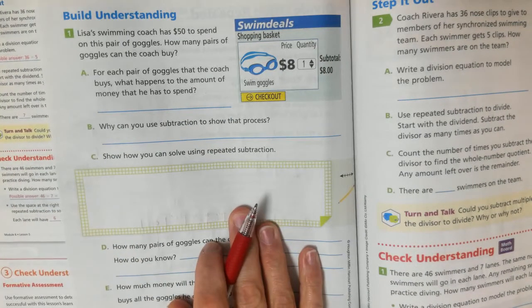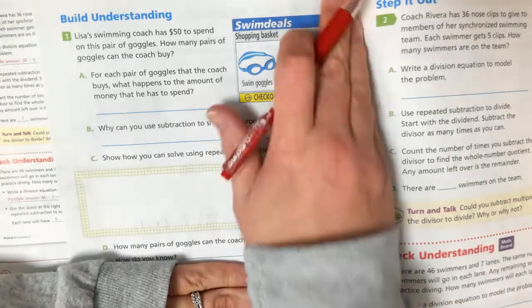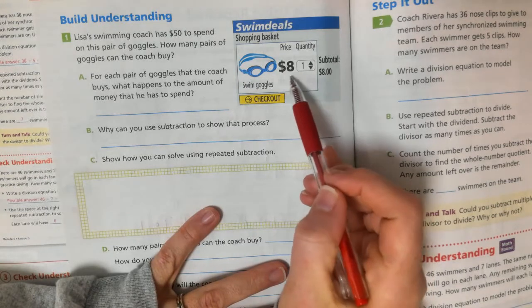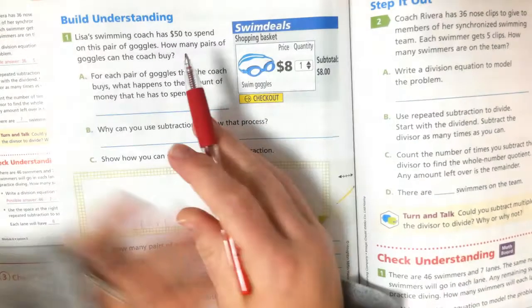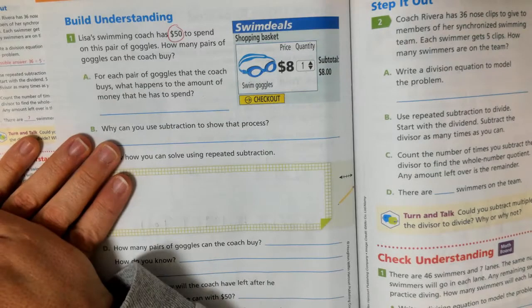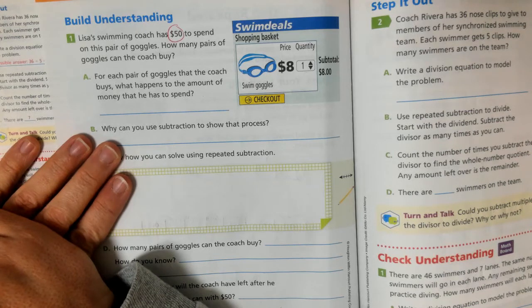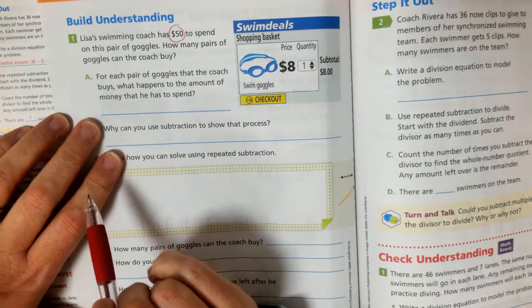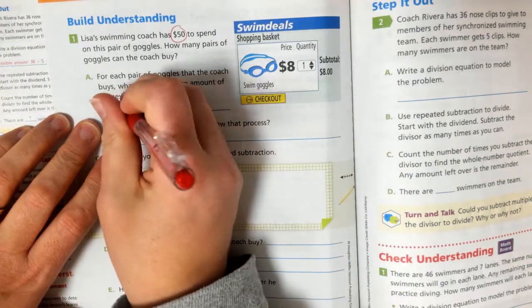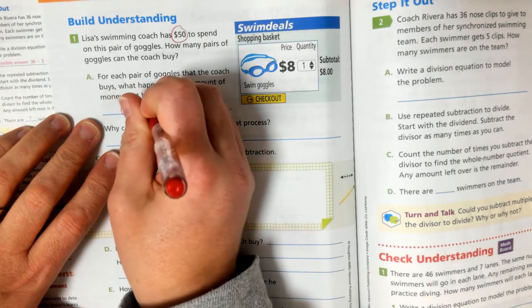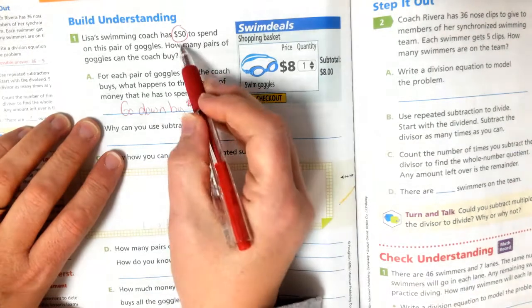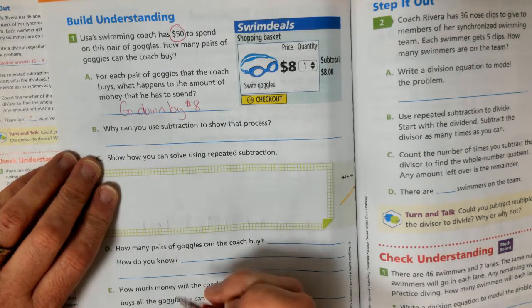Okay, so Lisa's swimming coach has $50 to spend on this pair of goggles. How many pair of goggles can the coach buy? Each pair of goggles is $8. She has $50 to spend. So we need to figure out how much the swimming coach is going to spend. For each pair of goggles that the coach buys, what happens to the amount of money that he has to spend? Well, the amount of money is going to go down by $8, right? Because every time he buys a pair of goggles, his money is going to decrease by $8.